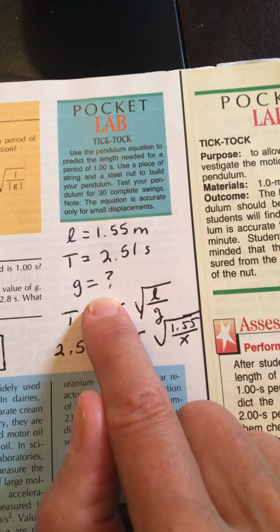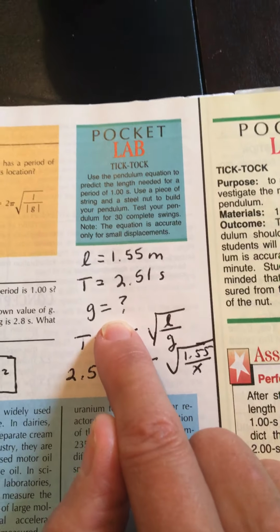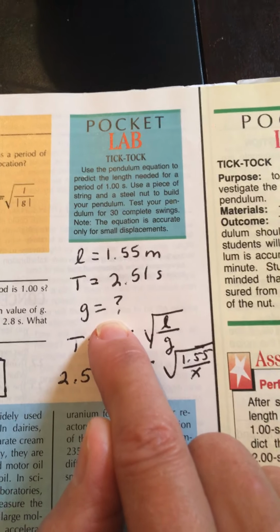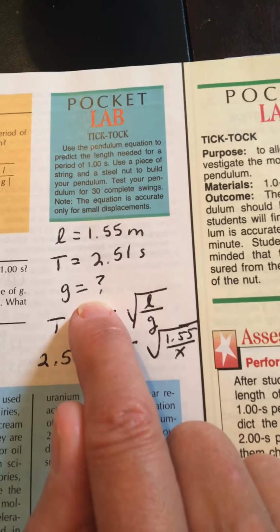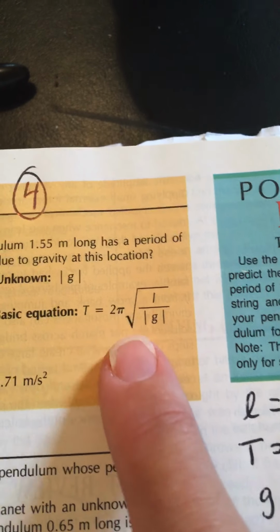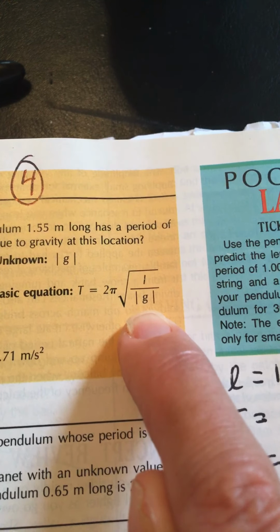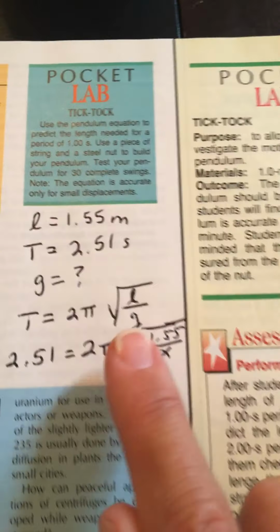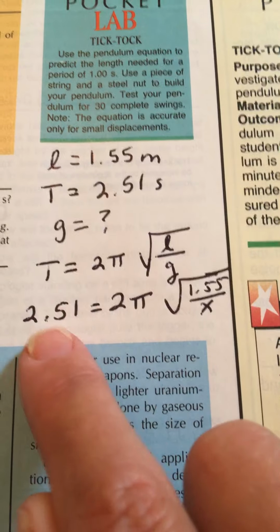So normally that's 9.8. So we know we should get something close to 9.8, but not 9.8. There's less gravity the higher up you go, so it should be less than 9.8. So we fill it into our formula, and this is our formula. It's right here. The period is 2 pi times the square root of the length of the string divided by the absolute value of the acceleration due to gravity. So we have everything here and we can just fill it in.